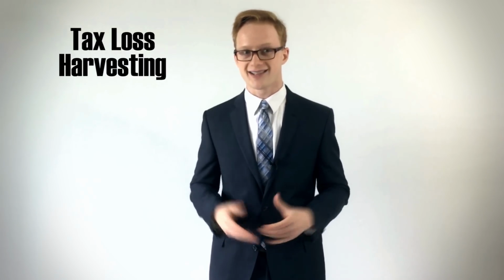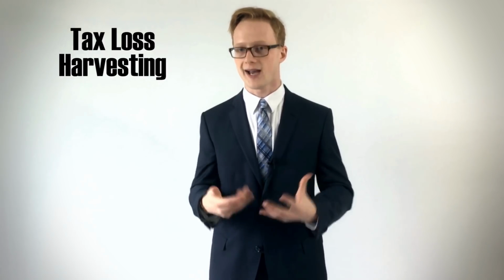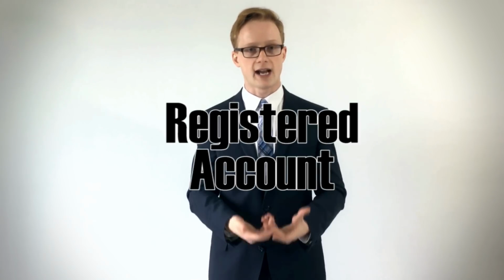Tax loss harvesting, for example, is a strategy whereby investors sell their capital loss positions, or positions that lost money, in order to reduce taxes in their current year, only to buy the position back after a certain period of time has passed. But probably the most important source of tax efficiency to cover for beginners is the registered account.